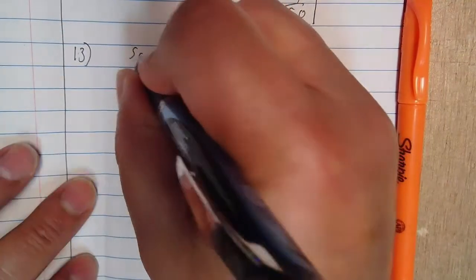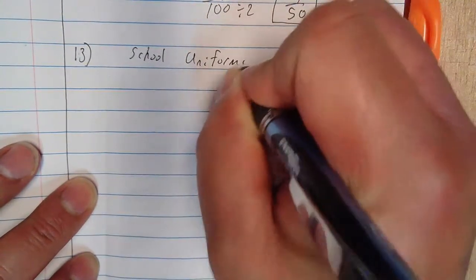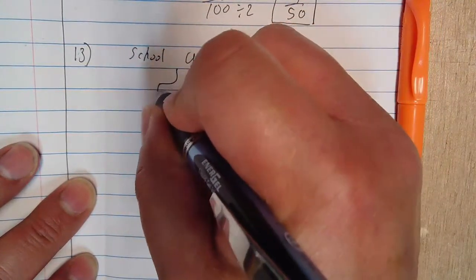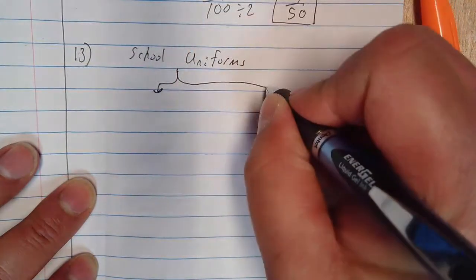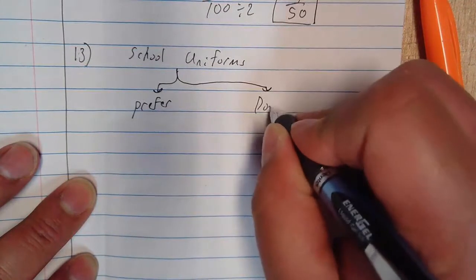All right. So before we do any math, again, with all word problems, before you do any math, understand the situation. What is the story? Okay, we're talking about school uniforms. We're talking about two groups of people. Prefer, don't prefer.